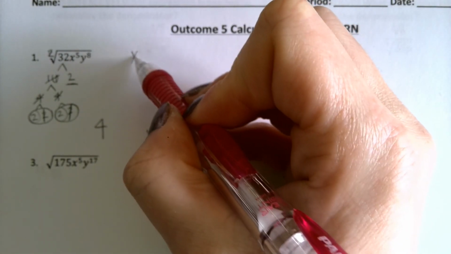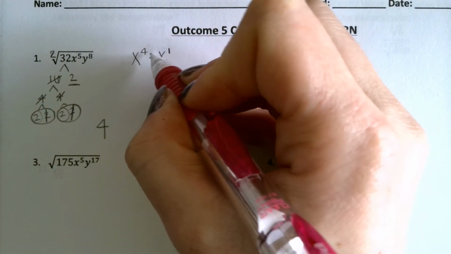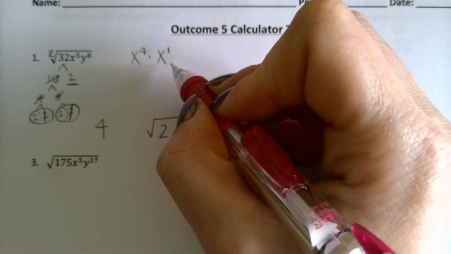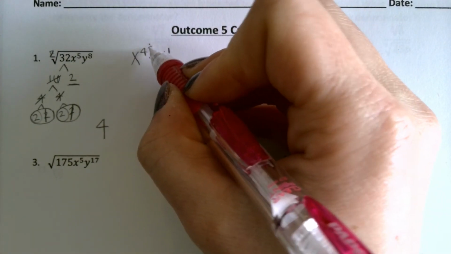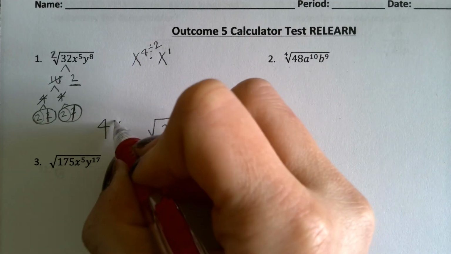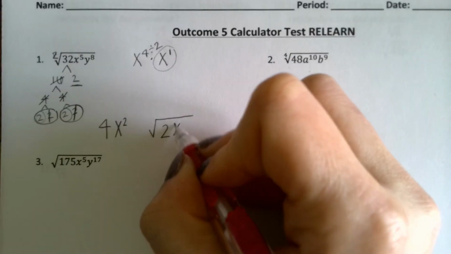So what I like to do is rewrite this. And I'm going to take those 5 x's and just kind of pull 1 off to the side. So now I have 4 in one pile and 1 in another pile. This is nice because now I can divide 4 by 2, which gives me 2. So I have 2 x's on the outside, and this 1 x is left on the inside.